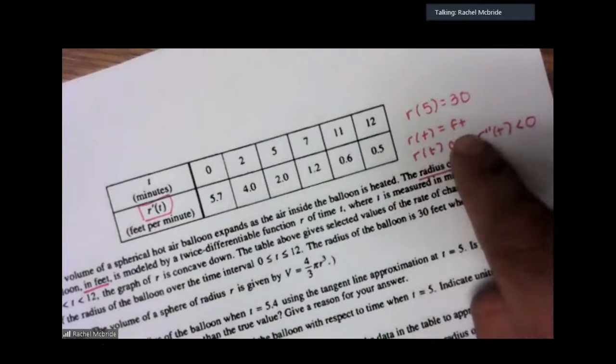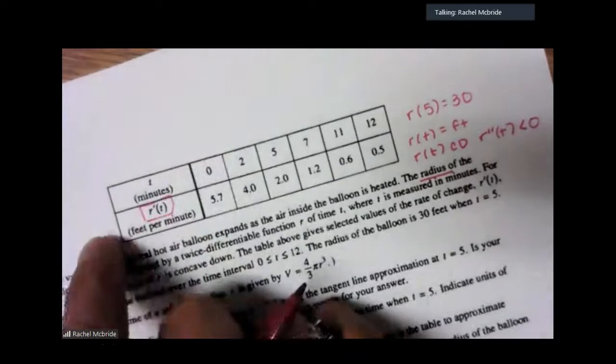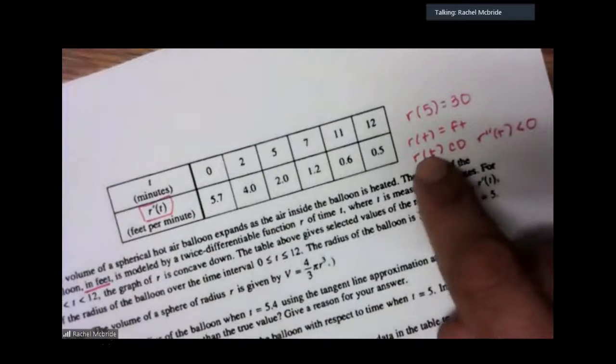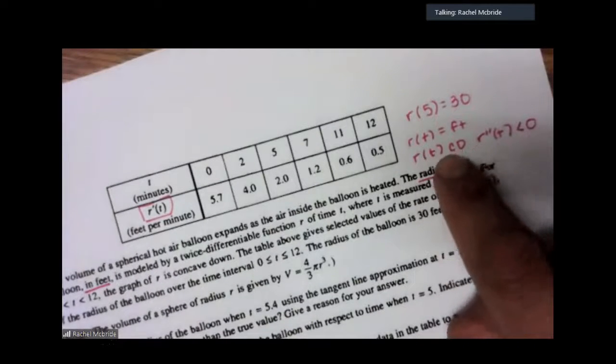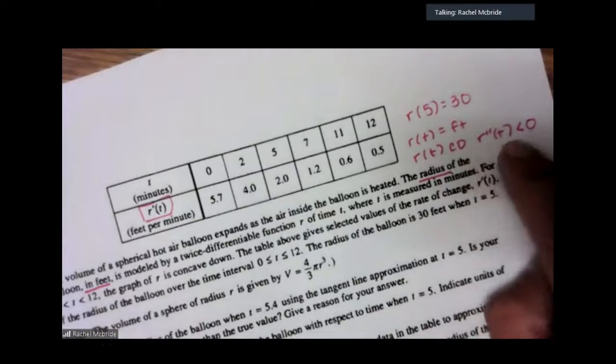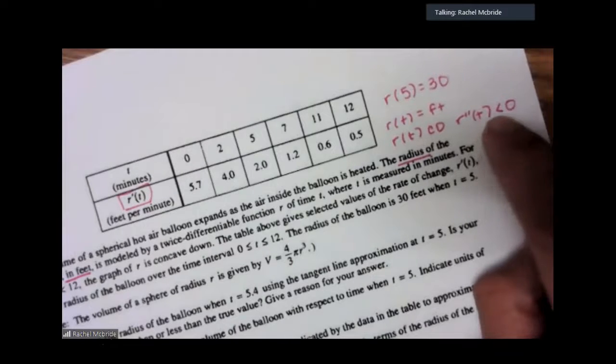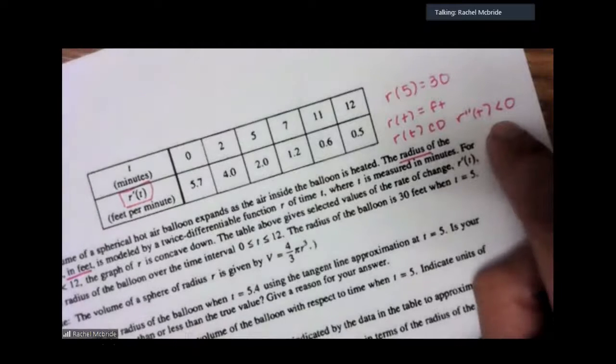R of t is feet. That makes sense. If you integrate feet per minute, then you're going to just end up with your feet because you're getting rid of the per minute. And then I'm also told that the original is concave down always, which tells me that the second derivative is always negative. That might come into play if I get asked about if it's speeding up or slowing down.